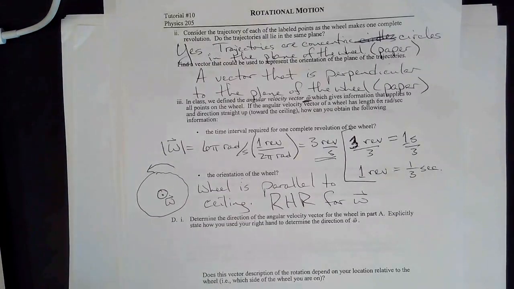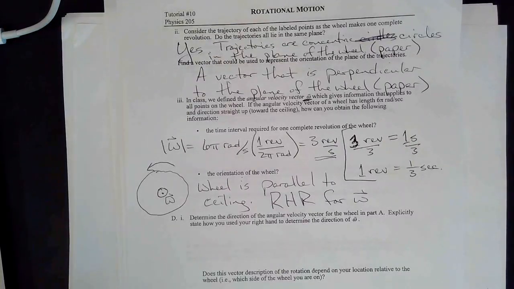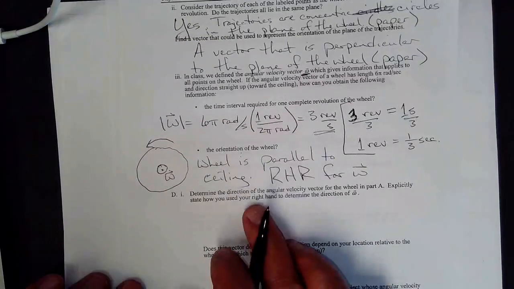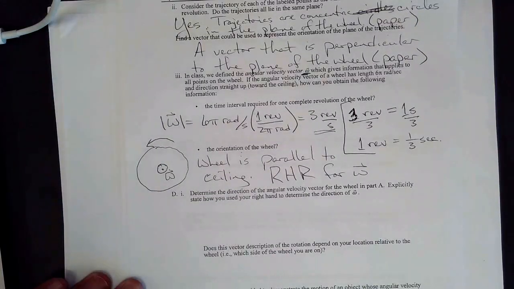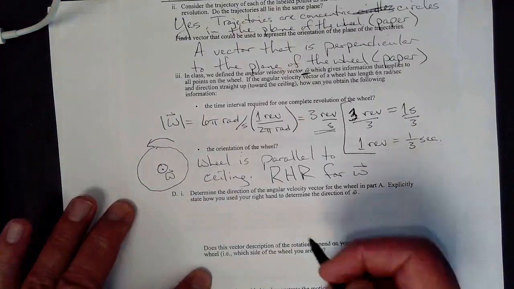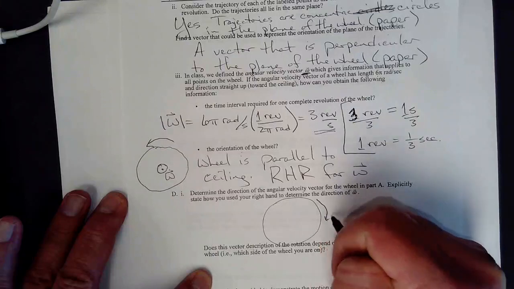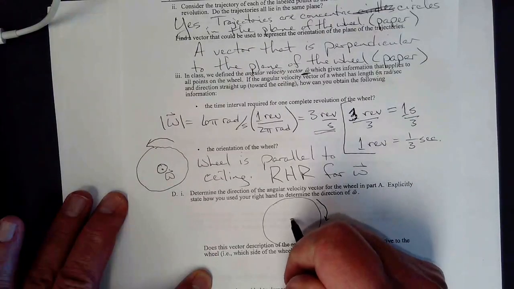Okay? Now, let's determine the direction of the angular velocity for the wheel in part A. So the wheel in part A was rotating clockwise, remember?